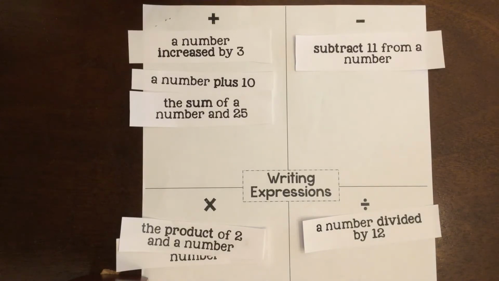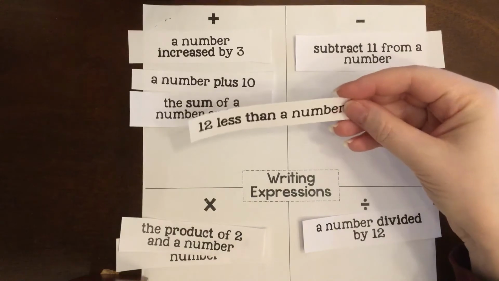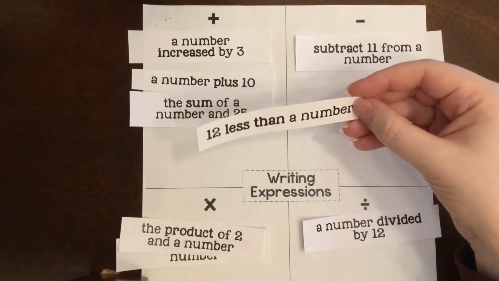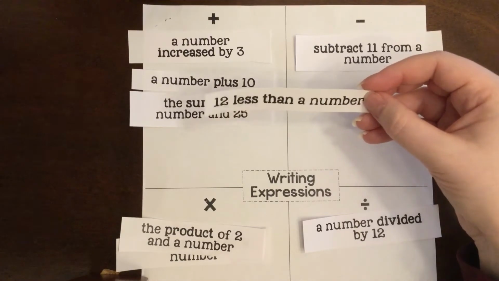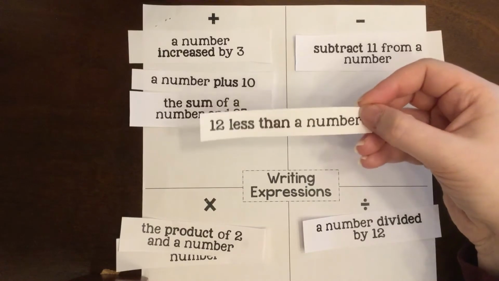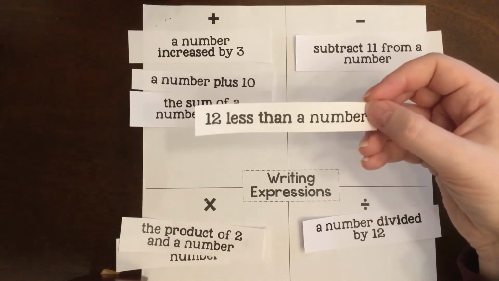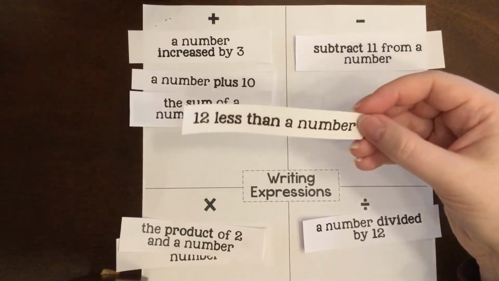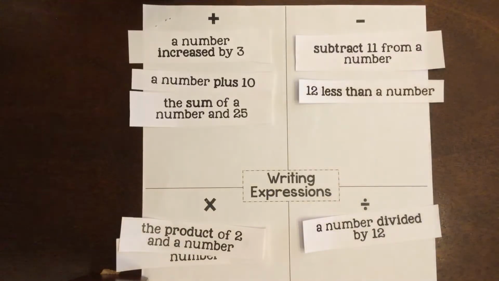Okay, we have 12 less than a number. So we're taking a number and we're going to decrease it by 12. So that's n minus 12. Just because the 12 is written first doesn't mean that it's the first thing that you should write down. So this is 12 less than a number: you start with the number and you subtract 12. So that's a subtraction.